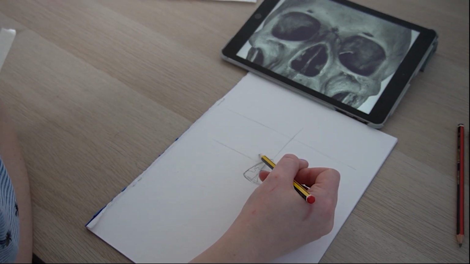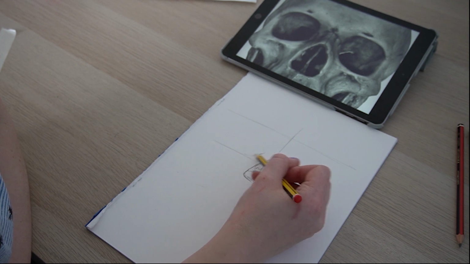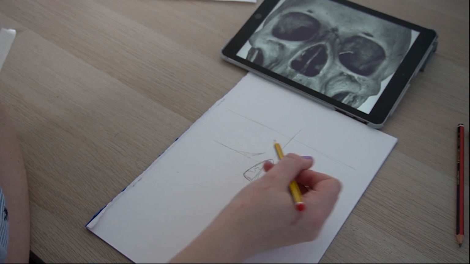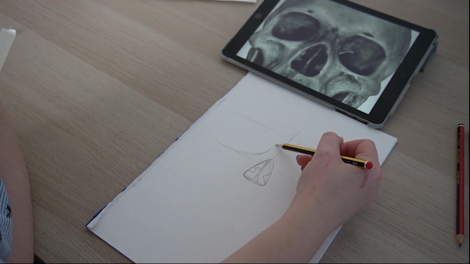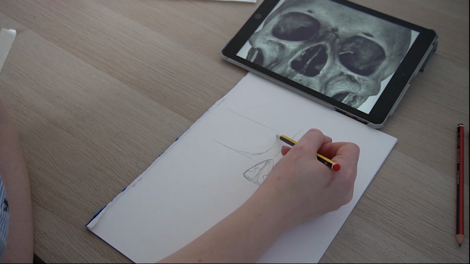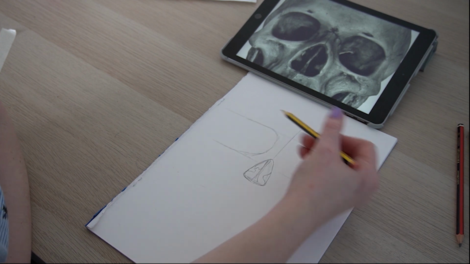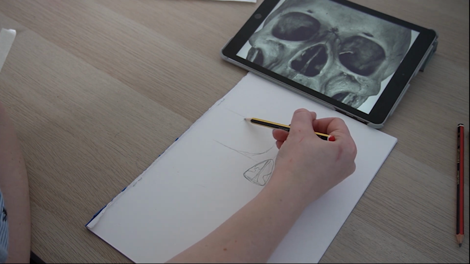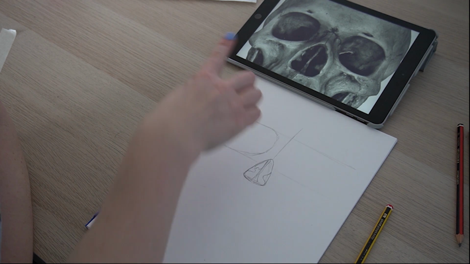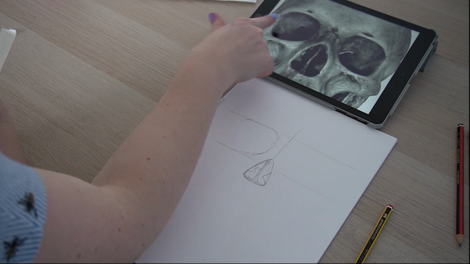So I'm going to just start with sketching these out. Now this is going to be quite loosely sketched at first, you can always alter it later on. Now these eye sockets are slightly curved, but they are not a circle. I'd say they're kind of rectangular with circle edges. You need to think about the actual width of the eye socket as well.